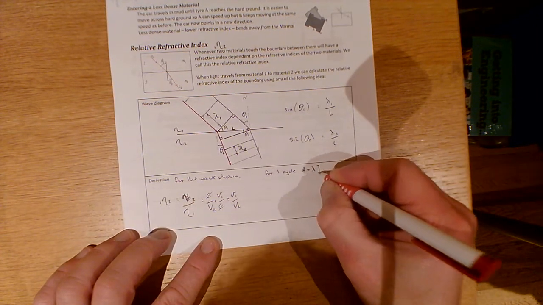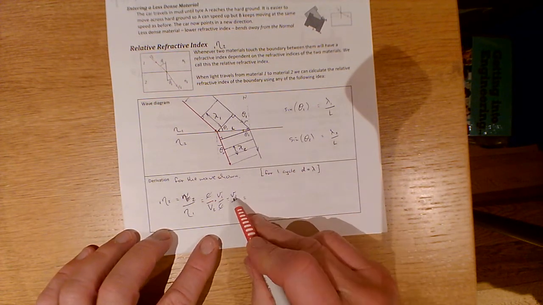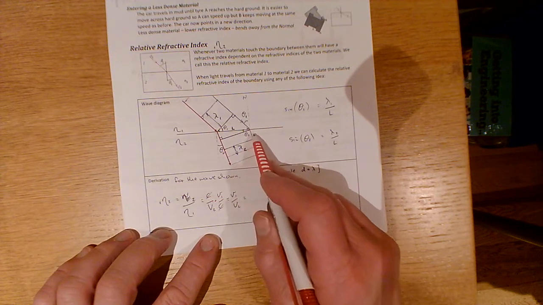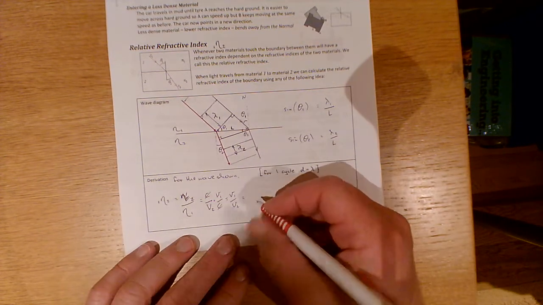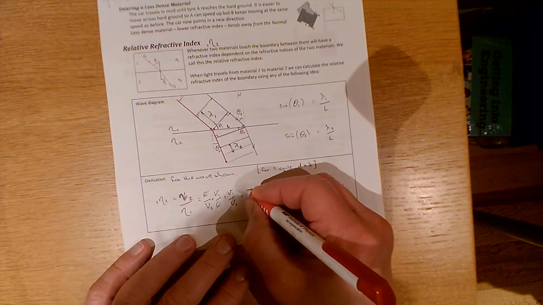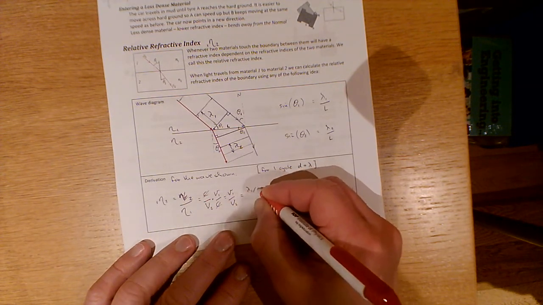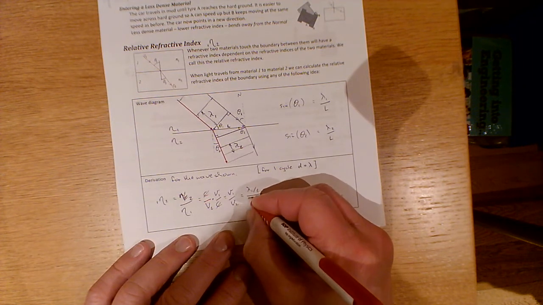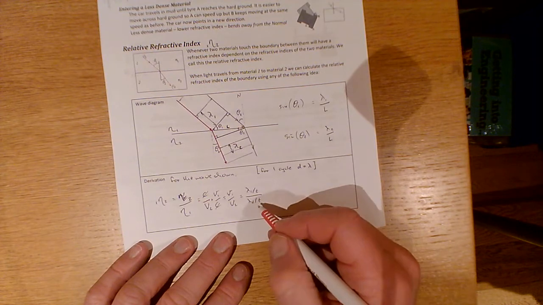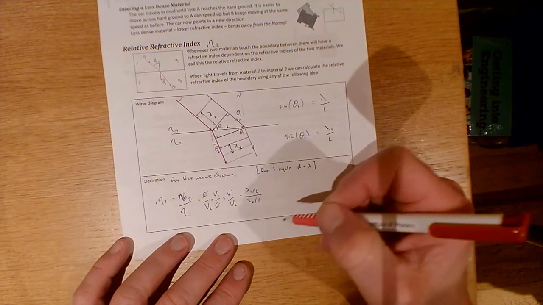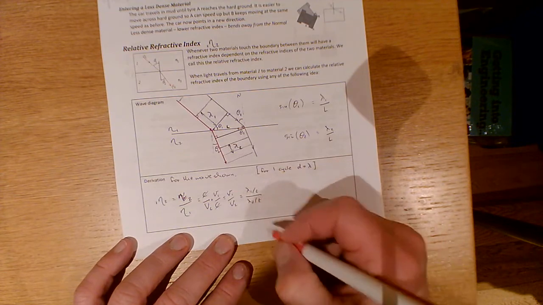So then I can get velocity 1, distance 1 over distance 2. So that's going to be wavelength 1 over time divided by wavelength 2 over time. Now I know I normally say avoid this, but might as well make it nice and easy. They're both the same, so again we can ignore that.